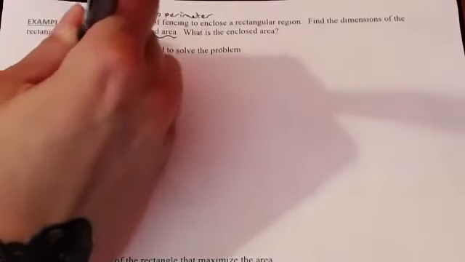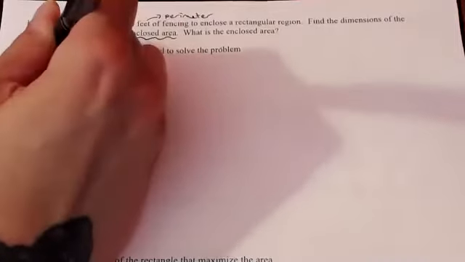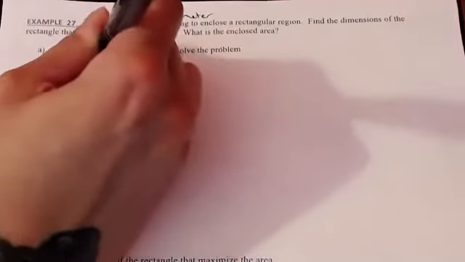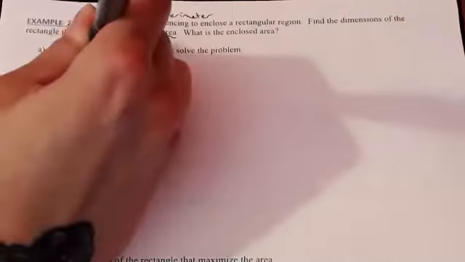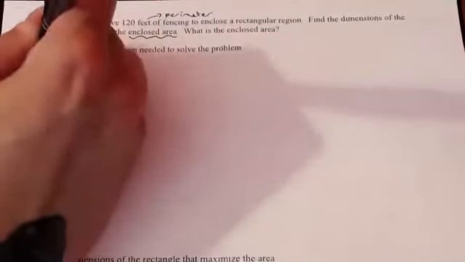The cool thing about this particular diagram is that it's not saying it's missing a side. If it were, it's not a big deal. But in this case, it's not. We have all 4 sides. We're going to label each of these sides: L, W, L, W.